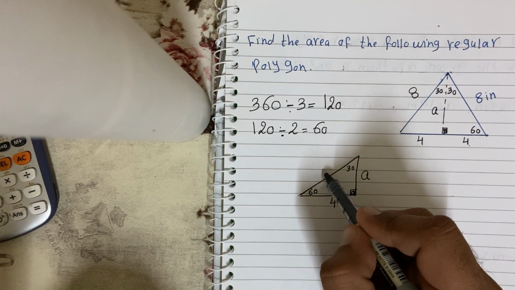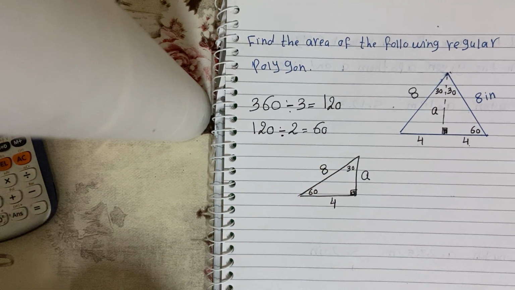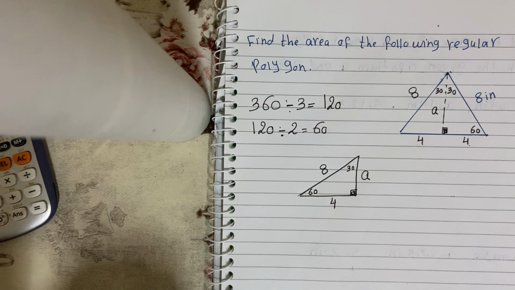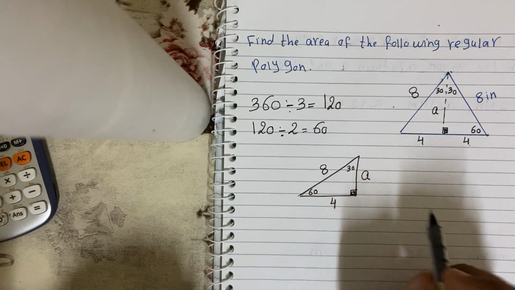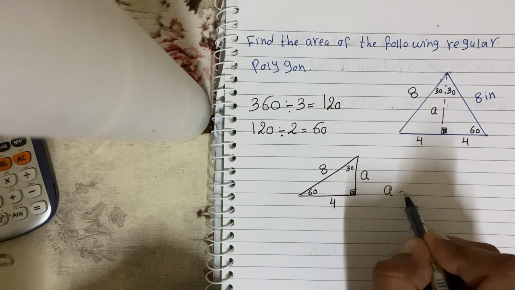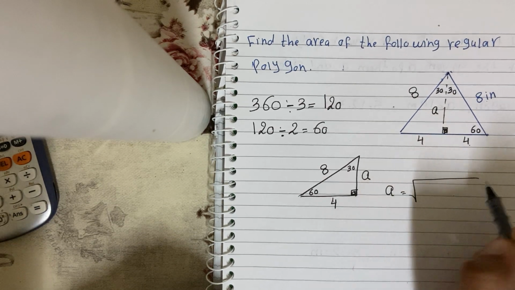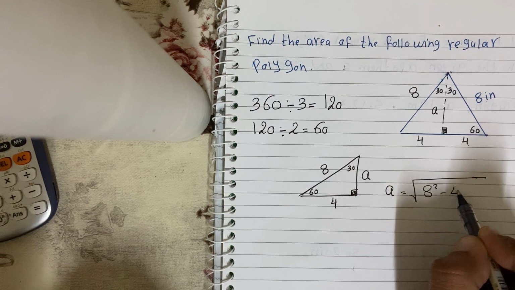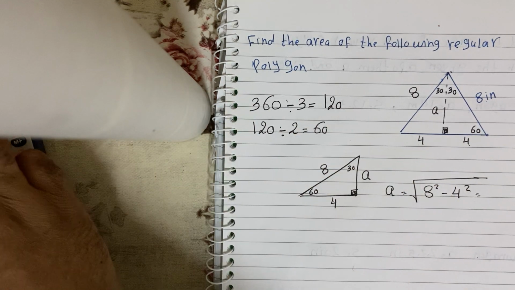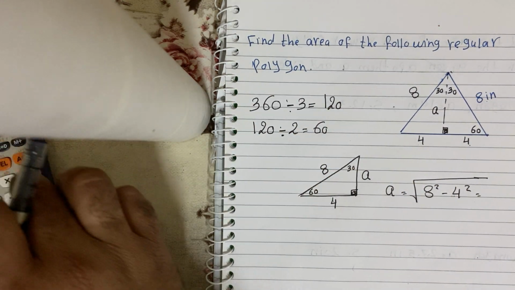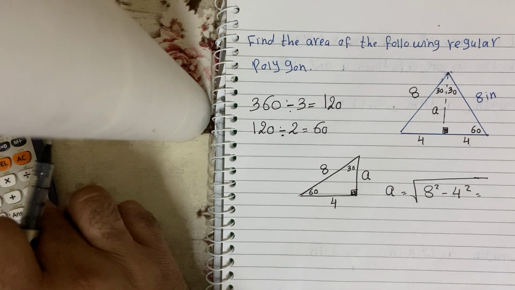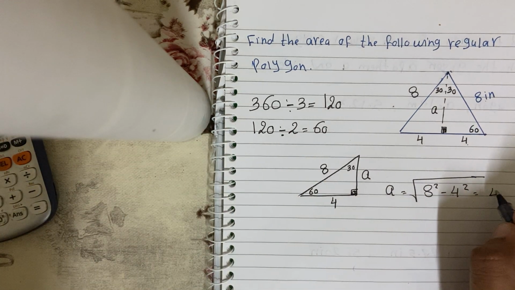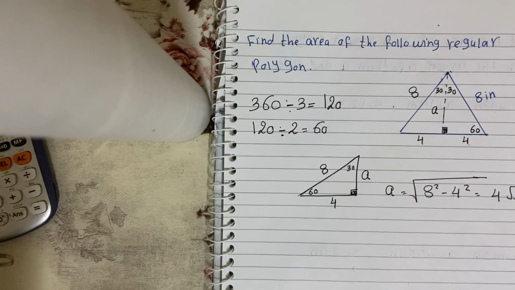The hypotenuse equals 8 because the 3 sides are equal. We need to find the apothem by using Pythagoras theorem. So it will be square root of 8 power 2 minus 4 power 2. It will be 4 square root 3.